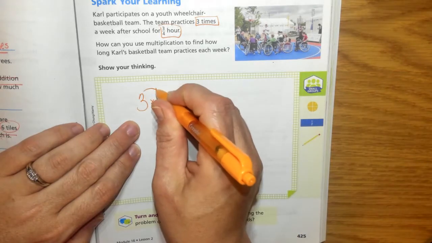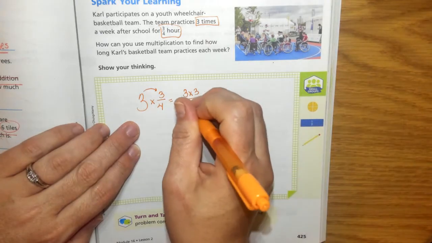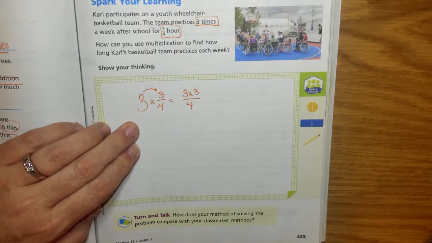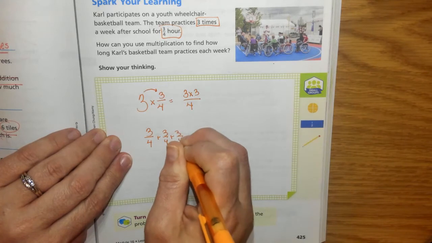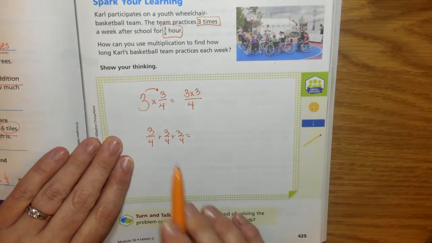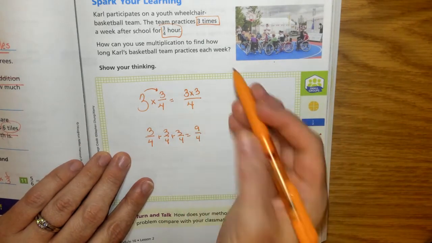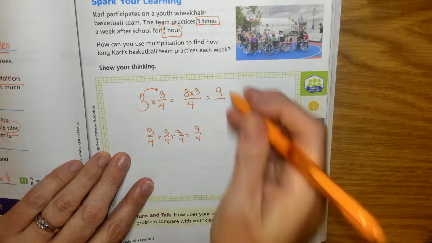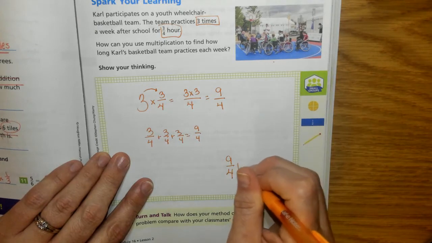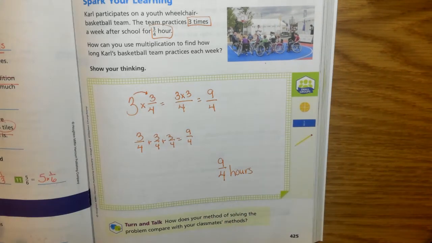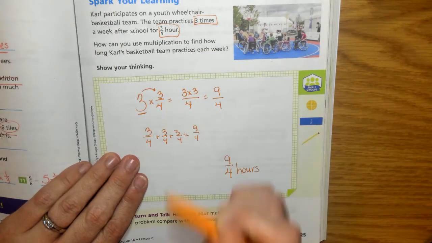We're going to take our numerator and multiply it by our whole number. So 3 times 3, and that's all over the fraction 4, all over fourths. Because this would be just like saying 3/4 plus 3/4 plus 3/4. But instead of writing that all out and then adding it together, 3 plus 3 plus 3 is 9/4. We can just multiply 3 times 3 equals 9. And then our denominator is fourths. So they practice 9/4 hours every week.